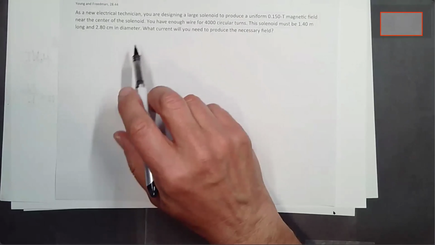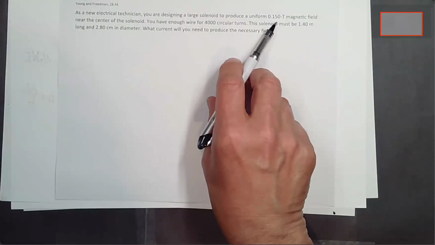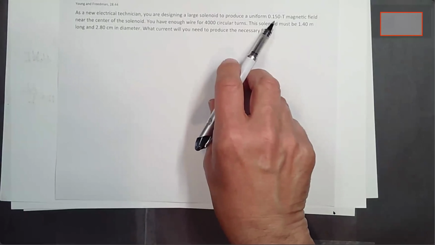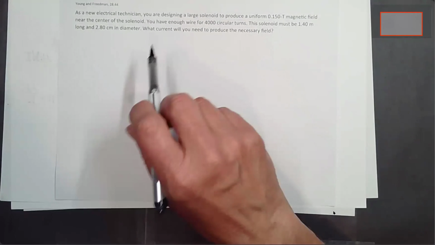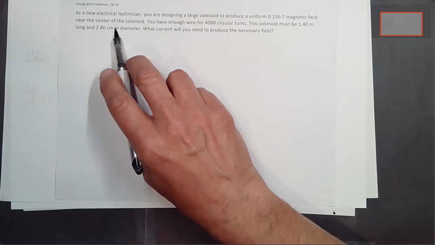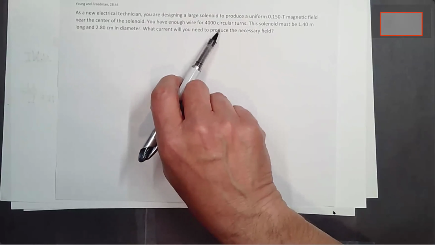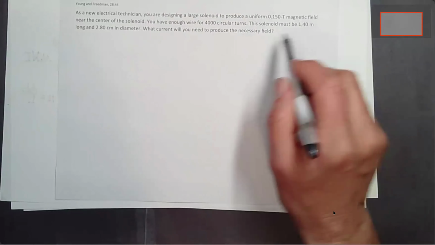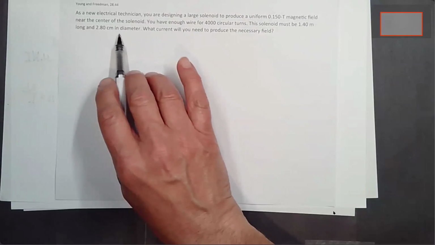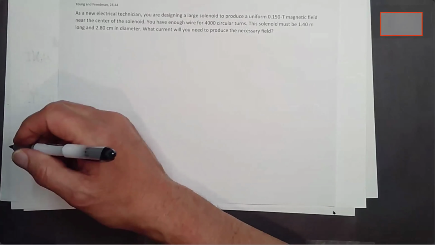That's pretty strong, more like 5,000 times the strength of the Earth's magnetic field on the surface of the Earth. This is near the center of the solenoid, and you have enough wire for 4,000 circular turns, and the solenoid must be 1.40 meters long and 2.80 centimeters in diameter. What current will you need to produce the necessary field?